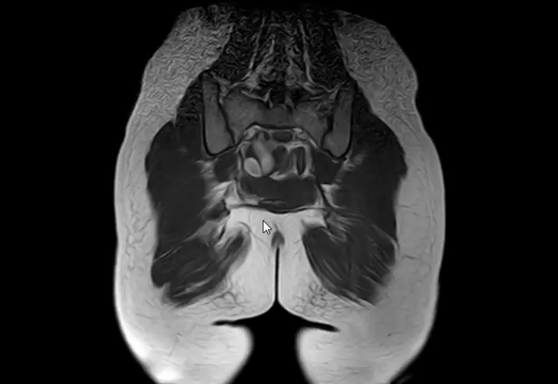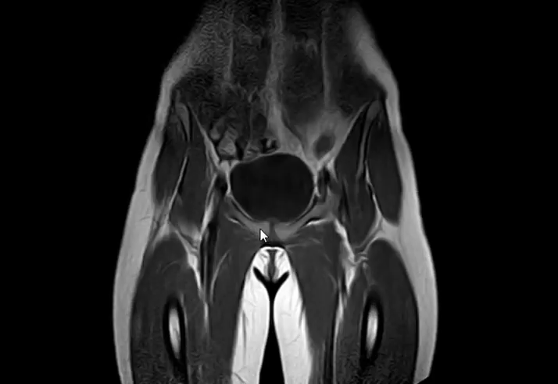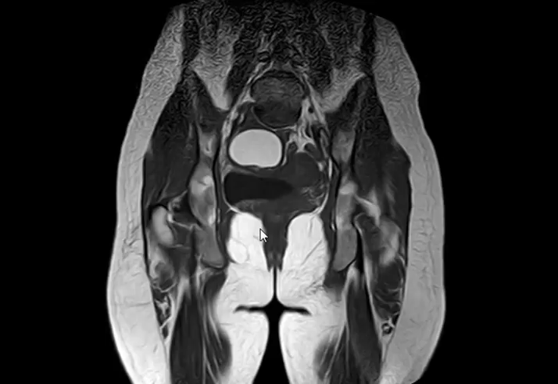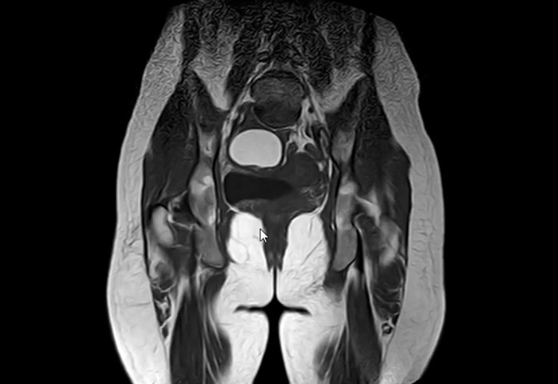Exactly. So this was a dermoid cyst. If we give contrast, what do you think will happen? Will it enhance or not? It will enhance, but it will be faint and mostly peripheral in the wall. Okay?